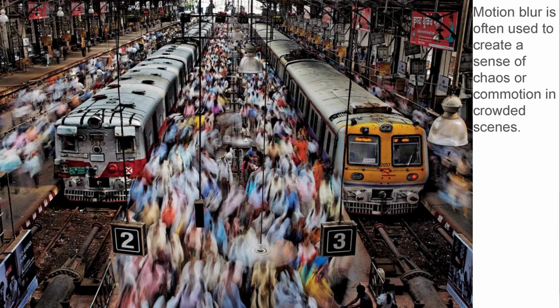This is another example, a kind of more extreme one. The photographer set up on an overlook looking down at a train platform that was very crowded, and lots of people were getting onto and off of trains. The trains are not moving, so they're in focus, right? The tracks are not moving, so they're in focus. The kiosks to either side aren't moving, but the people are in motion. And because this photographer used a slow shutter speed, that motion gets translated as motion blur.